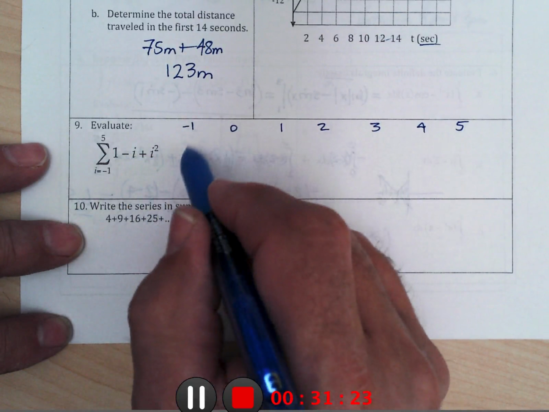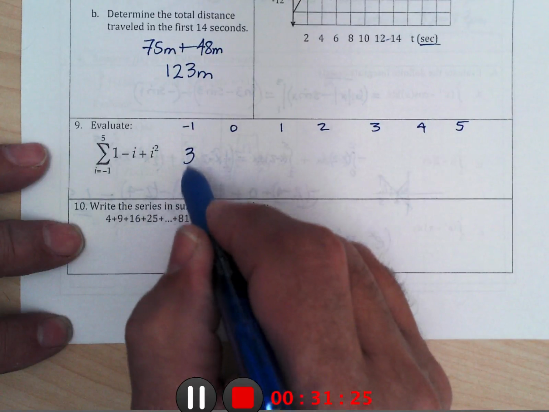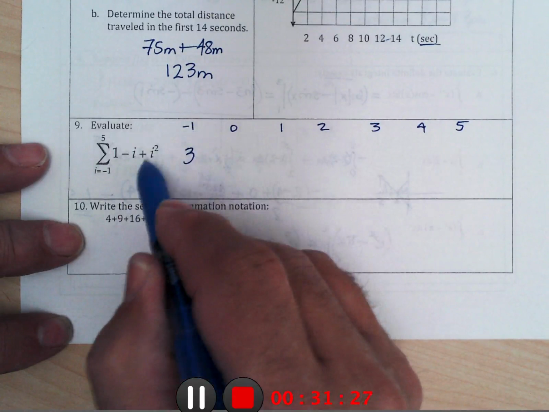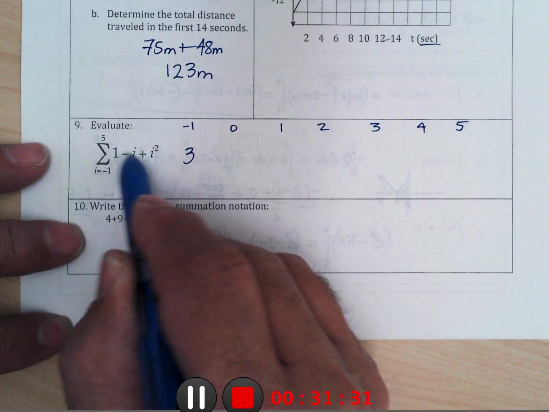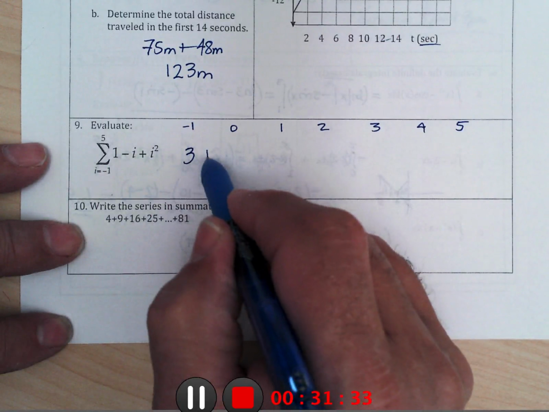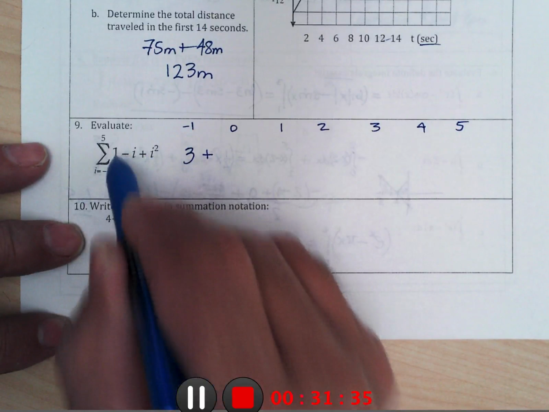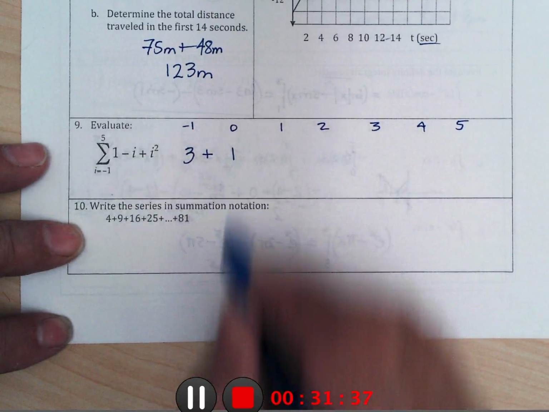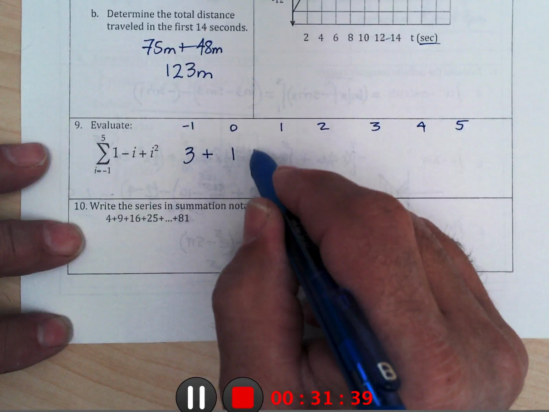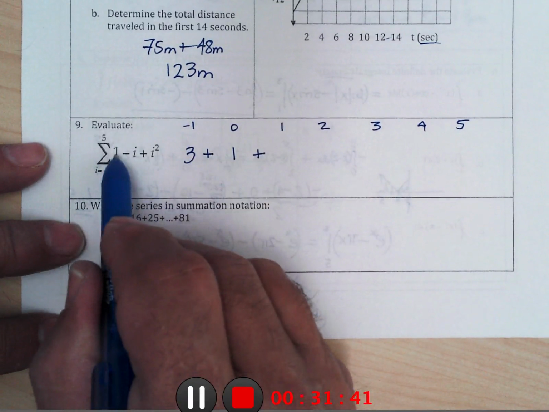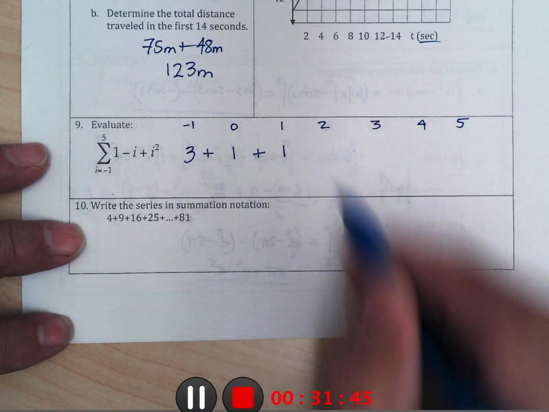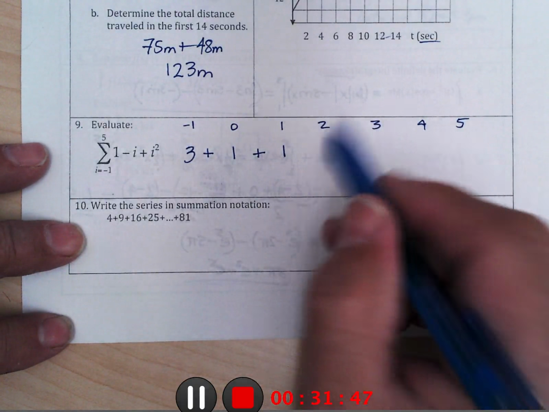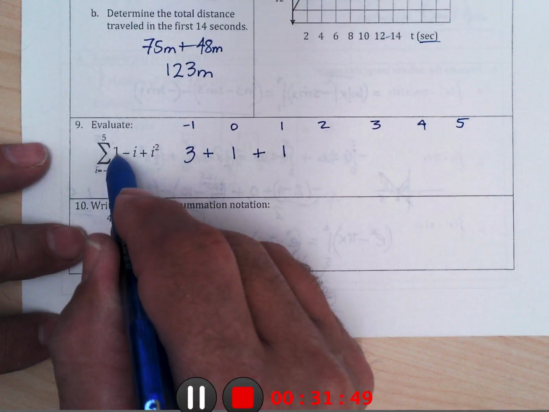That's 3. Because -1 squared is 1, and the negative of -1 is 1, and so I get 3. If I put in 0 for the i's, I get 1. If I put in 1 for the i's, I get 1 minus 1 plus 1, which is 1. If I put 2 in for the i's, I get 1 minus 2, which is minus 1.